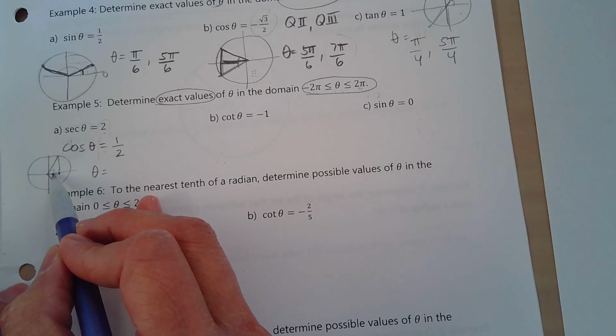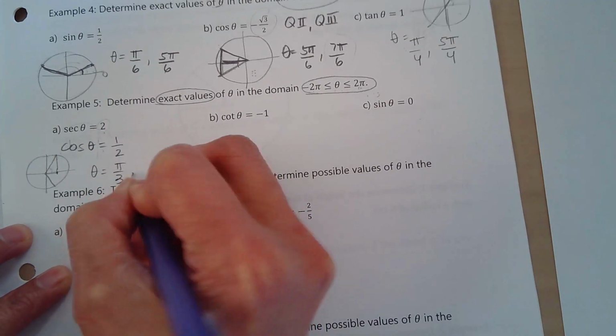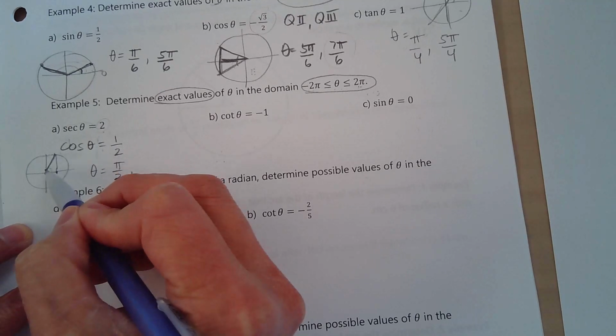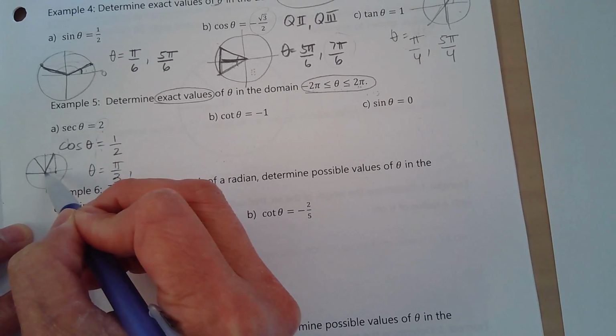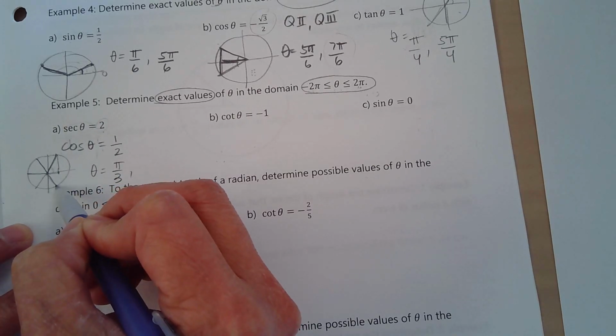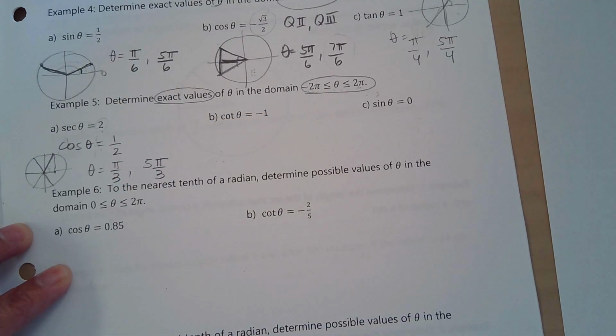So what do we say? That's going to be pi over 3. So pi over 3, 2 pi over 3, 3 pi over 3, 4 pi over 3, 5 pi over 3. So different when you ask for angle.